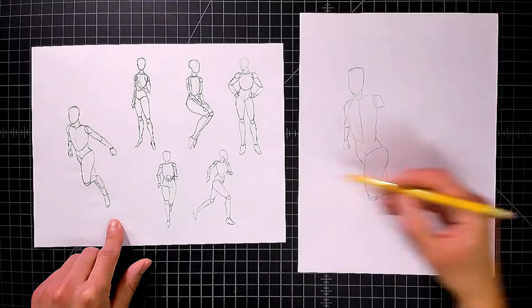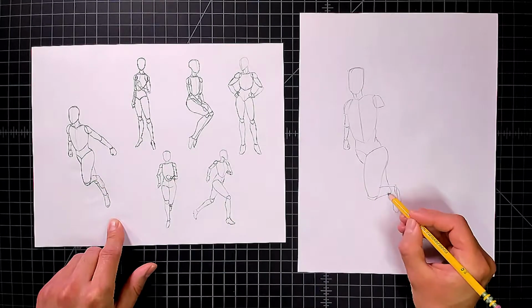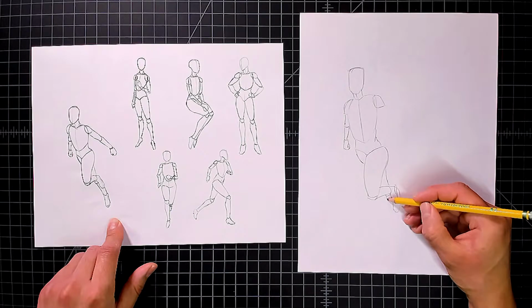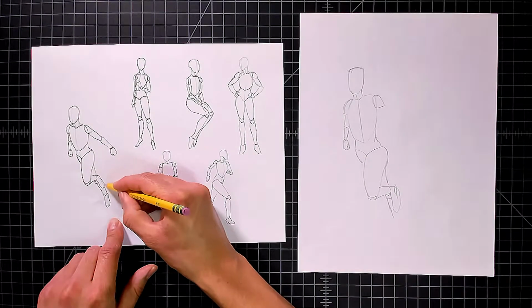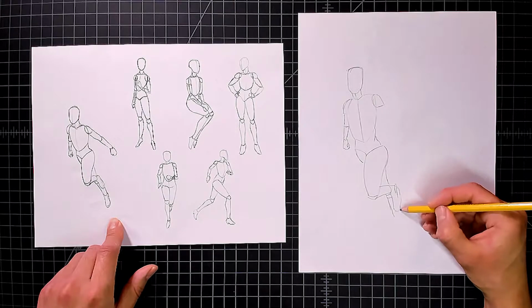So left leg reappears. Left kneecap is right there next to this shoe, at about 2/3 of this foot. Left leg comes back out.